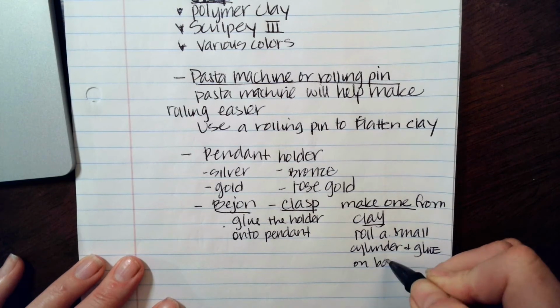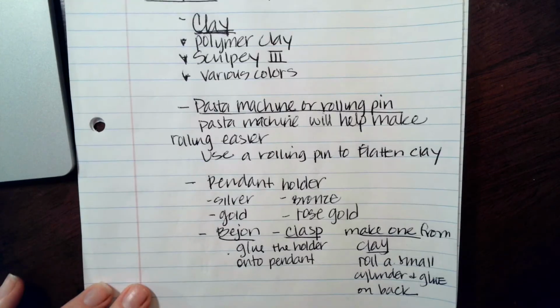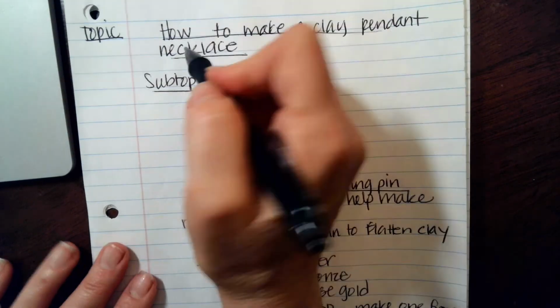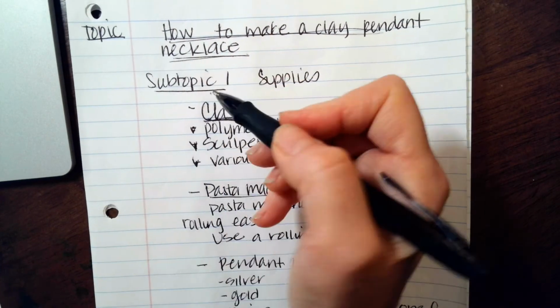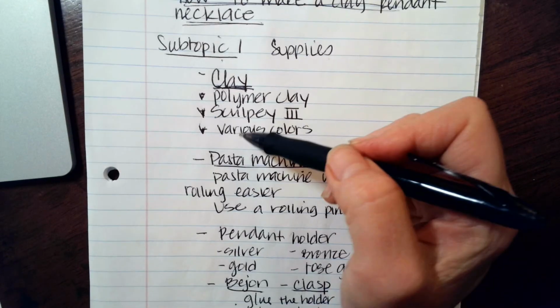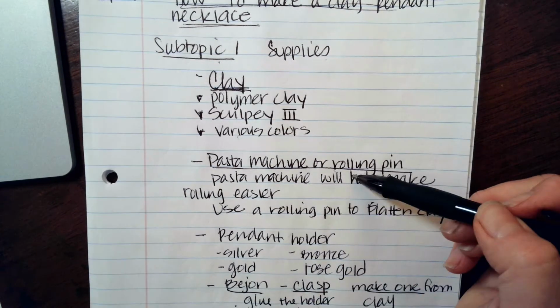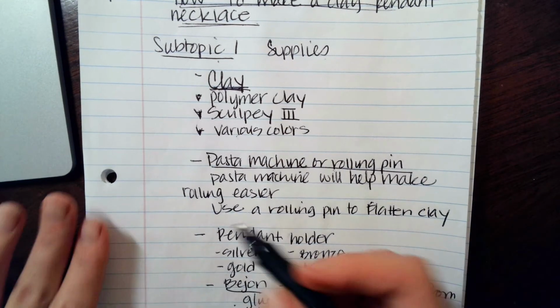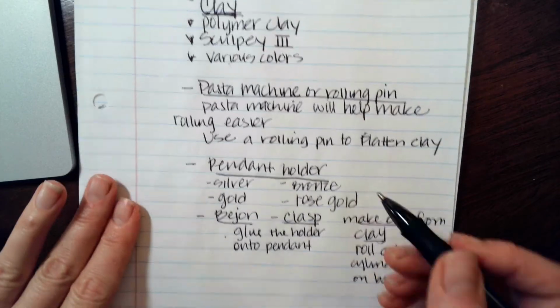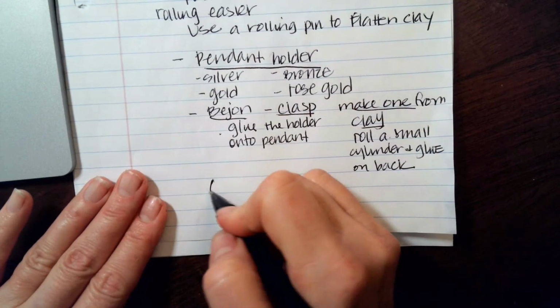on the back of the pendant. Okay, so the first thing I did was come up with my topic. Then I came up with subtopic 1, which is supplies. Now the supplies that I need are clay, a pasta machine or rolling pin, and a pendant holder. And then you need a chain.